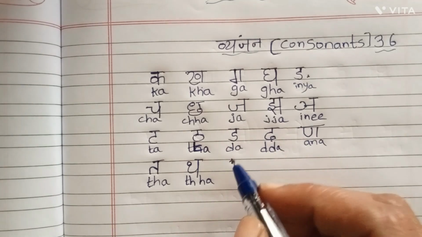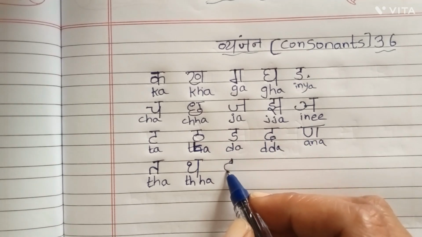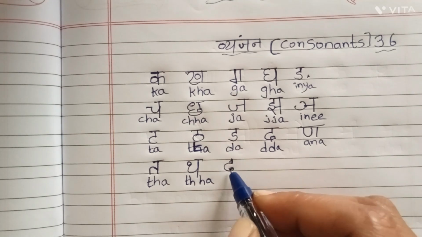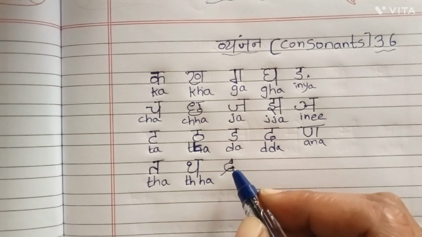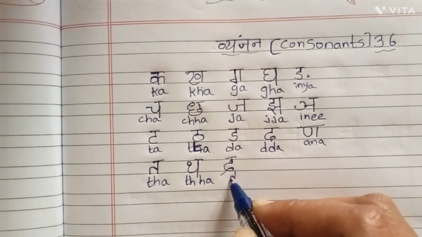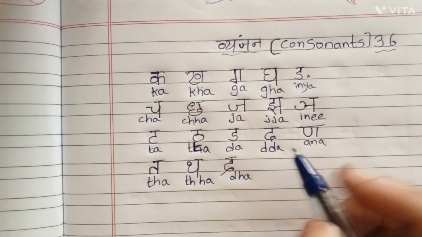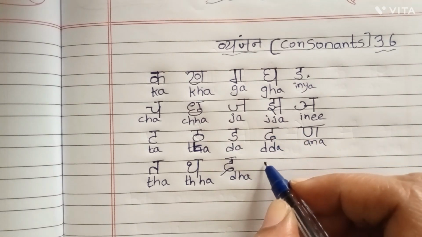Next letter is the. You can write a D, a small standing line. To this you can write a C and you can write a curve. To this you can write one slanting line. This is the.